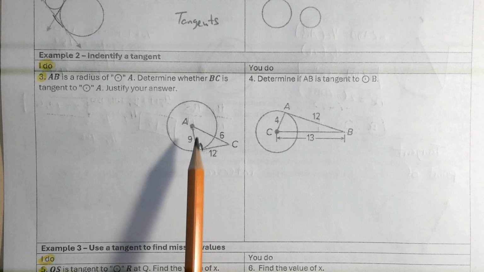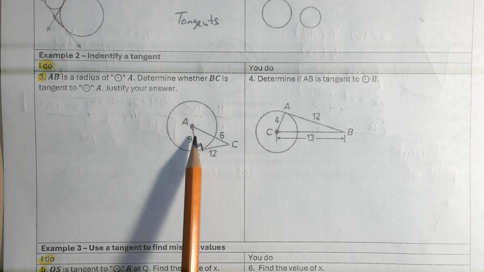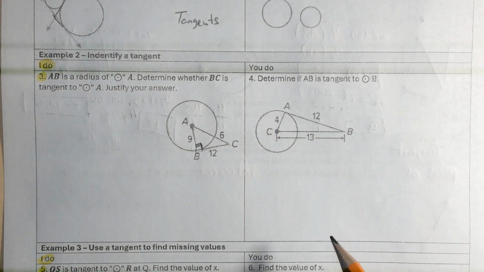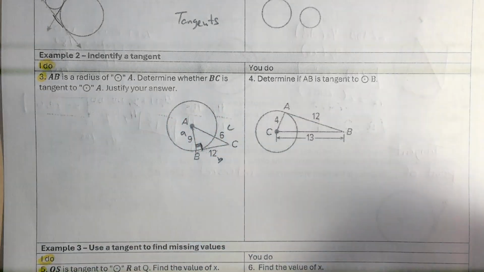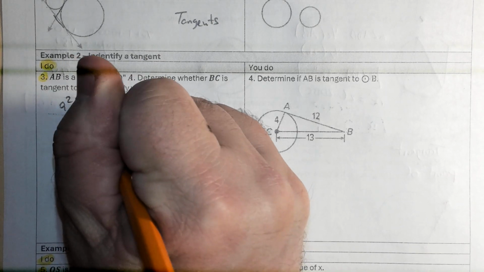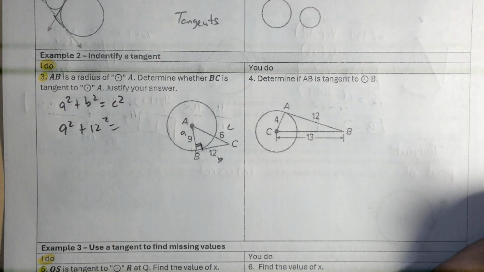So the point of tangency should be, if you went out from there, of course this makes a radius, that should still be a 90-degree angle. So that's a 90-degree angle. This is the right triangle. So a squared plus b squared equals c squared. So let's just see. So a squared plus b squared equals c squared. So a squared is 9, b squared is 12, c squared is 6. What's wrong with that?